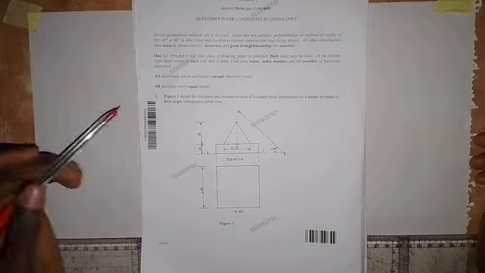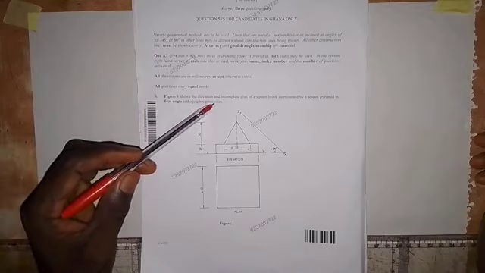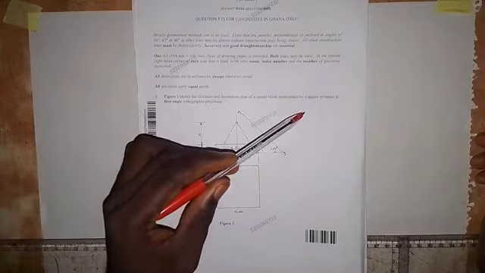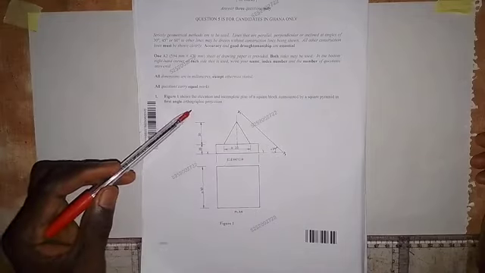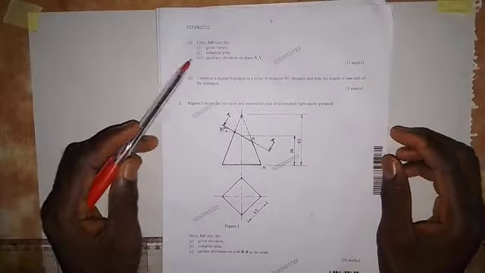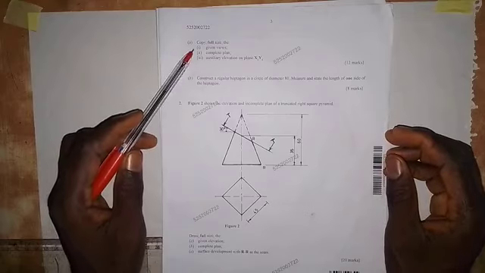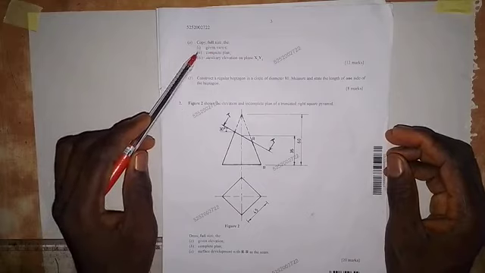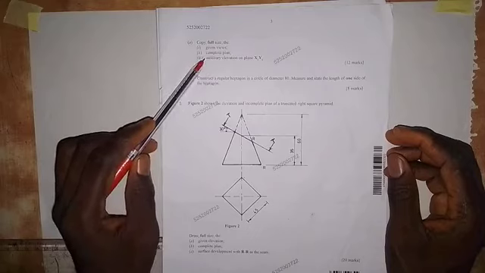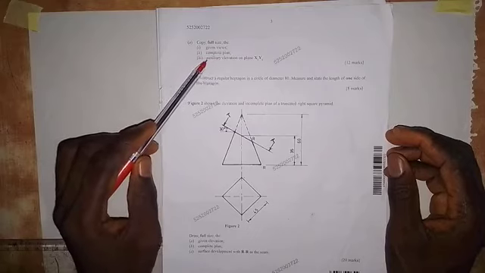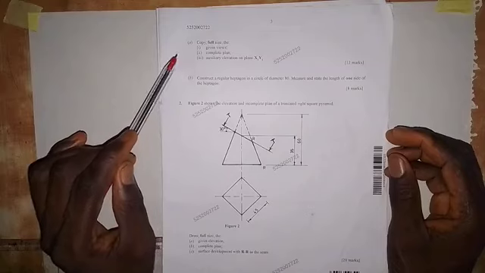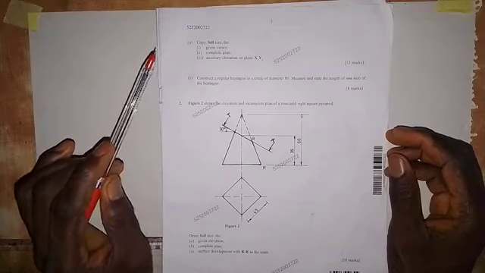Question 1 says that figure 1 shows the elevation and incomplete plan of a square block surrounded by a square pyramid in first angle orthographic projection. On the next page we have the questions that we are to answer. Question A says, copy full size the given views in figure 1, then (2) complete the plan, and (3) draw the auxiliary elevation on plane x1 y1. So that is question A of question 1.